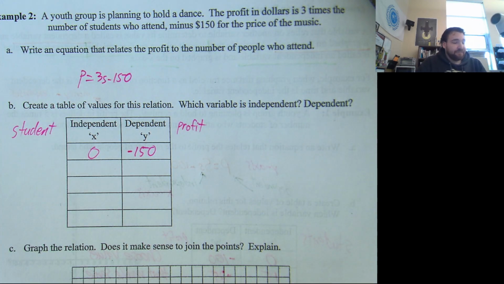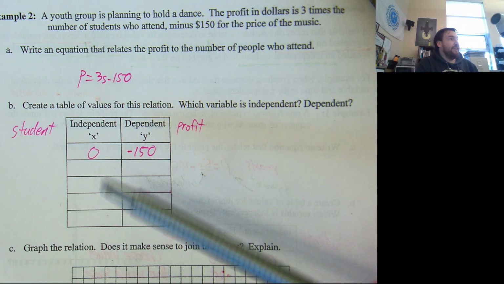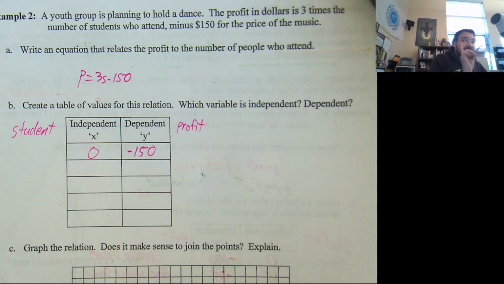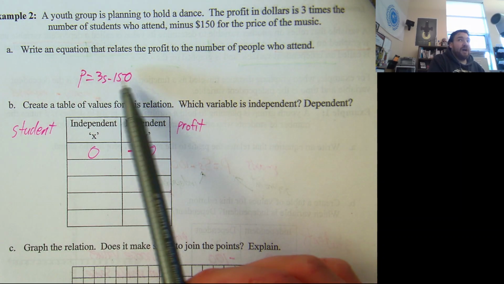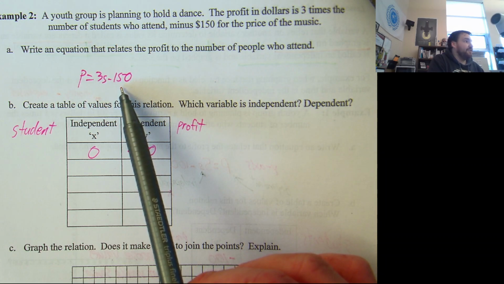Then, the degree to which you are able to pick good values for your X's is going to dictate how well the next part of this graph goes for you. Because this number here is 150, I'm going to pick values.